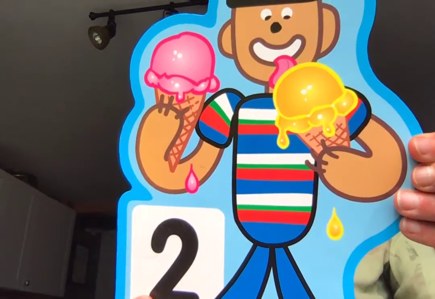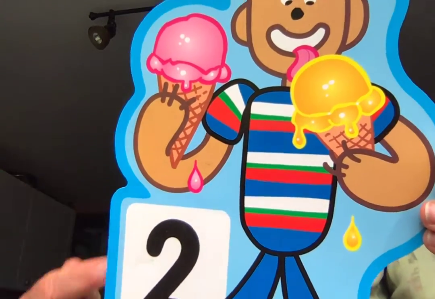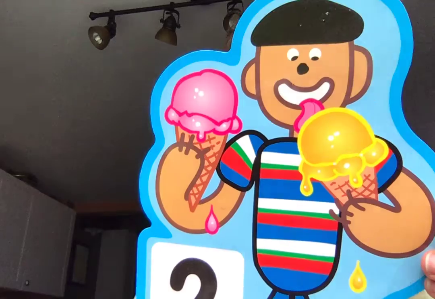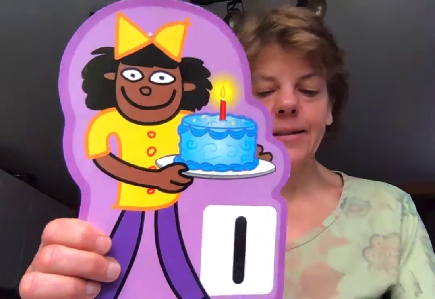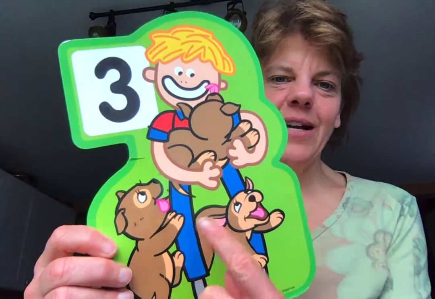Okay, let's do a few other before and after things. Okay, I'm going to take this number. We know this. 2. Can you say that? 2. The number that comes before 2. It's 1. 1, 2. What's the number that comes after 2? 3. 1, 2, 3.